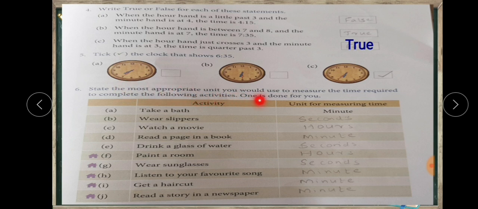Next, state the most appropriate unit you would use to measure the time required to complete the following activities. One is done for you. This one we already discussed in the previous class. To take a bath, we need minutes. Wear slippers, seconds.